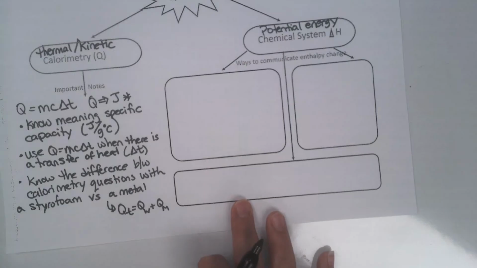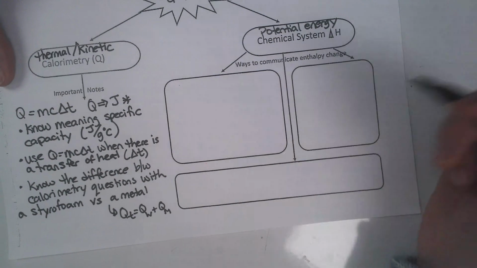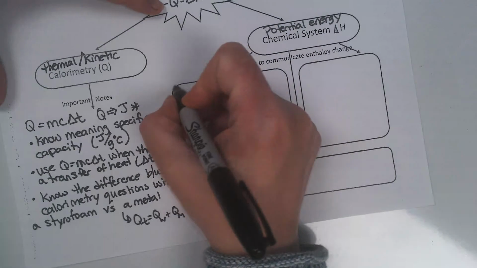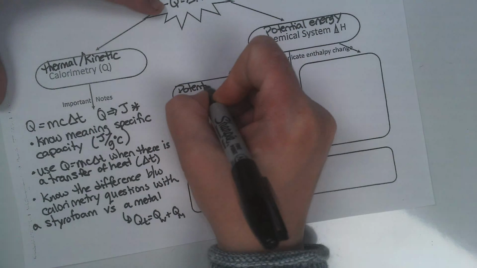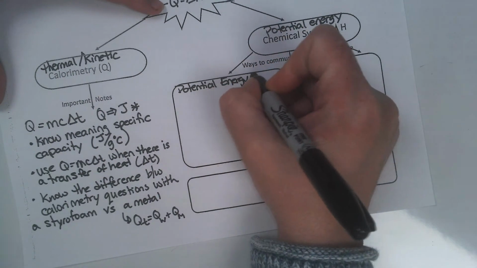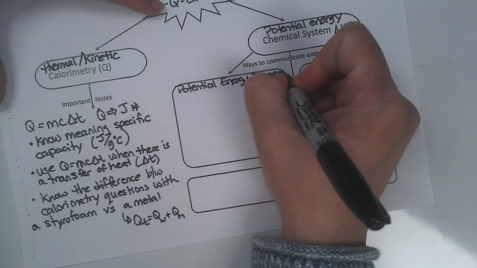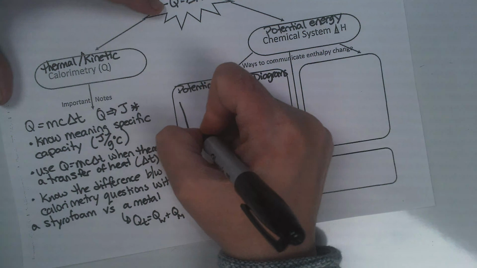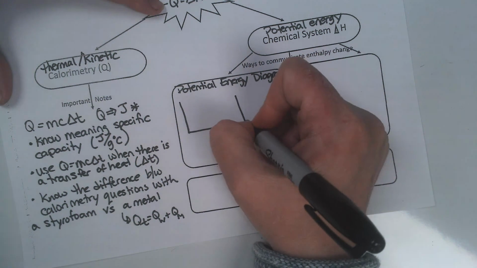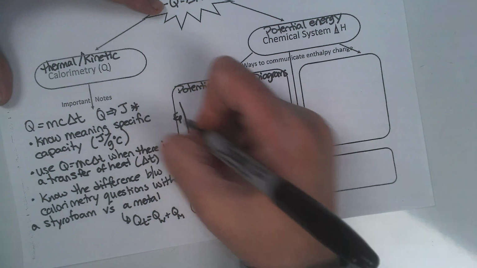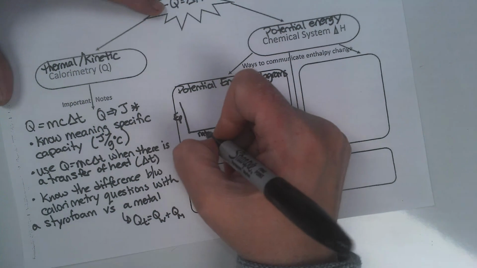When we look at the chemical system, the potential energy, there's a couple different ways that we can talk about it. We can talk about it in terms of potential energy diagrams. And so we learned two of them, where this is the potential energy and this is the rate of reaction.